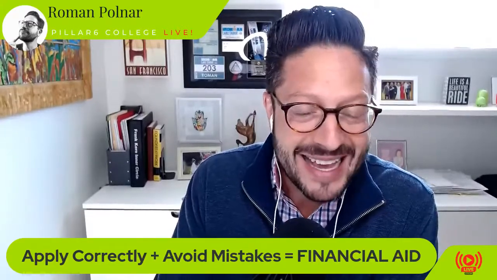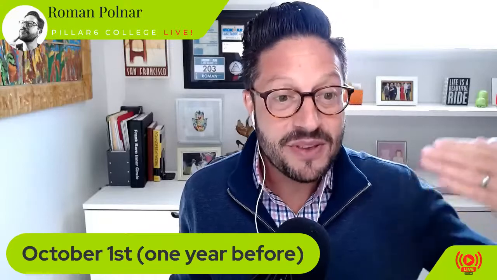But speaking of applying correctly, this is where similarity number 5 comes in. Both of these forms become available at the start of the financial aid season, which is every October 1st. And you generally submit these forms a year before you actually need the money. So, what does that mean? If you want to get financial aid for the first year of your student's college, well, then you need to start figuring out and submitting these forms around October 1st of the senior year in high school.